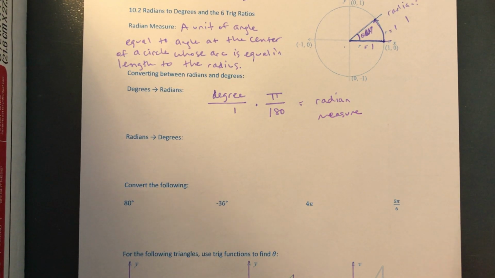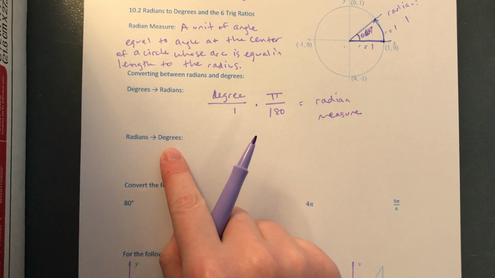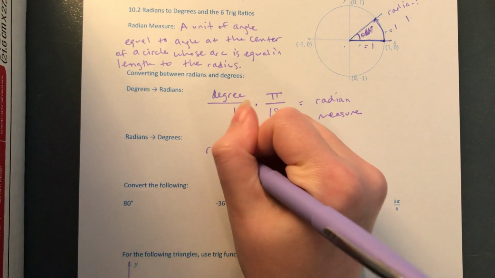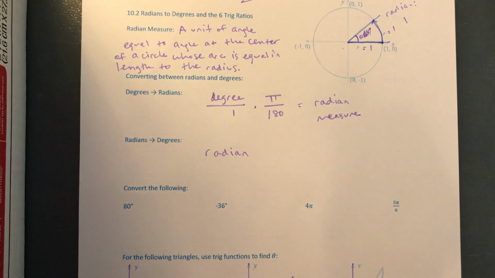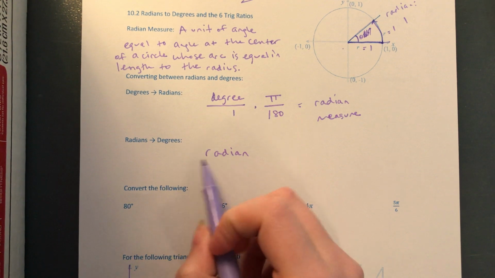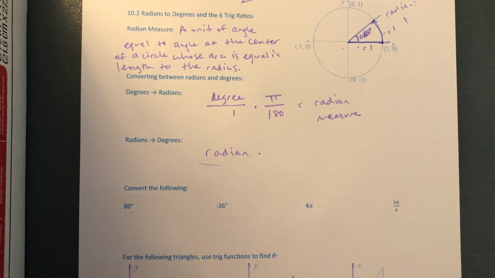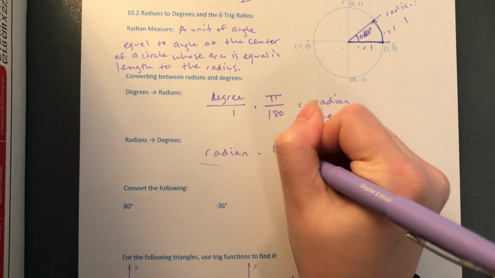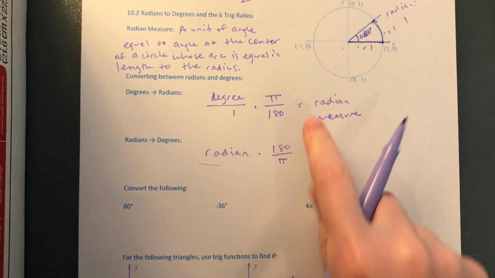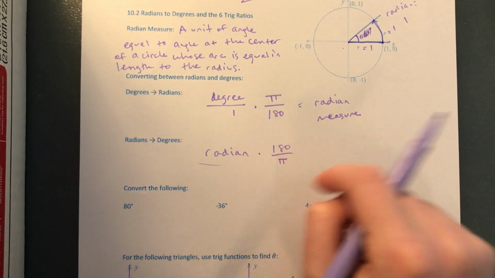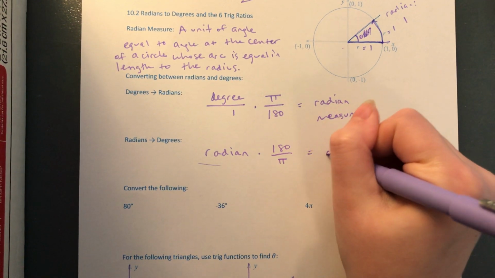And then the other direction, if we have a radian, but I want to know what degrees it is, you take the radian value, and they're often fractions already. So I'm just going to write radian, not over 1, because they're very often given to you as a fraction. Radian times 180 over pi. So they're kind of opposites because you're working backwards. And that'll equal the degree measure.